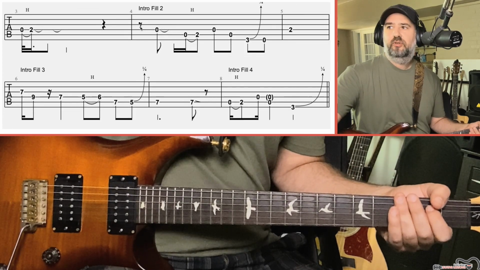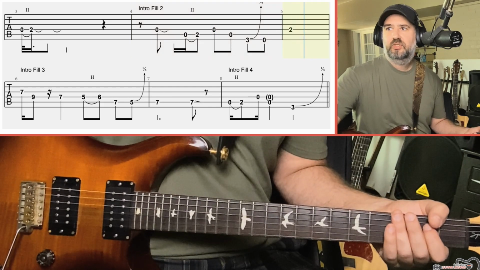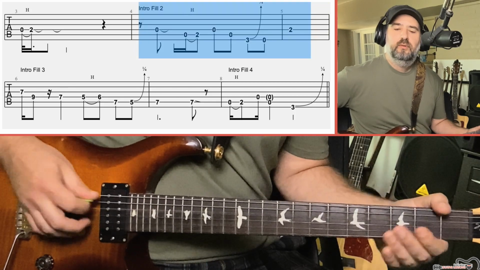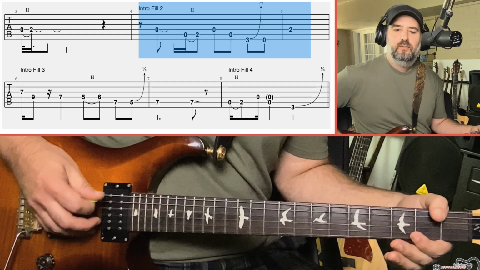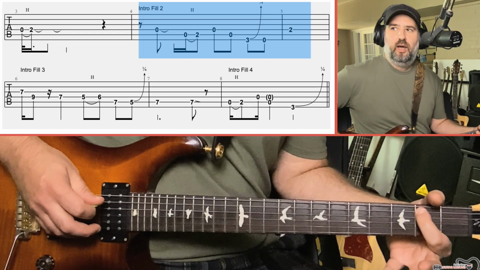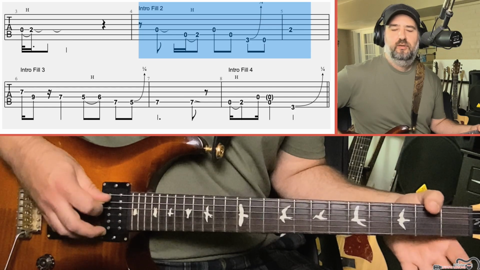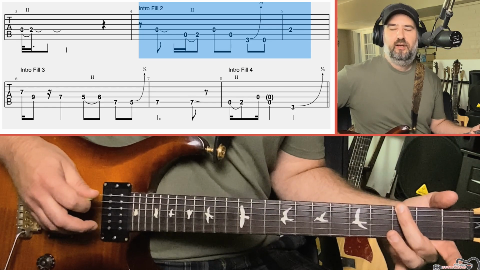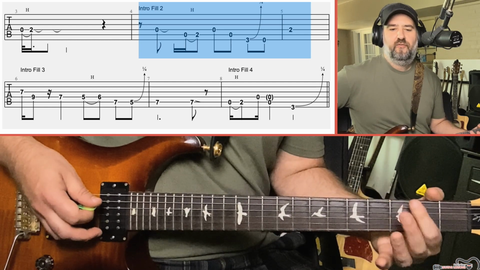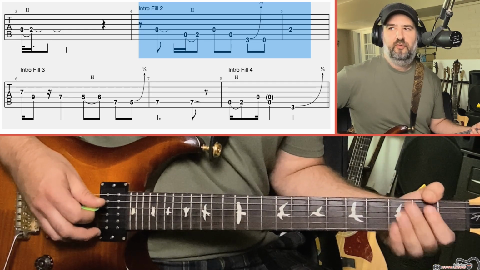Second fill of the intro sounds like this. Let's do that again. That's the open D string, hammer on open to 2 of the A, open D string again, open A, little bend on 3 of the E, open E, 2 of the D. And I'm just using my first and second fingers on this. Anything here on the second fret, I'm playing with my first finger, and then that third fret with my middle finger.